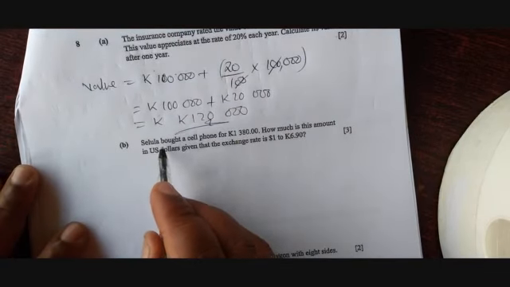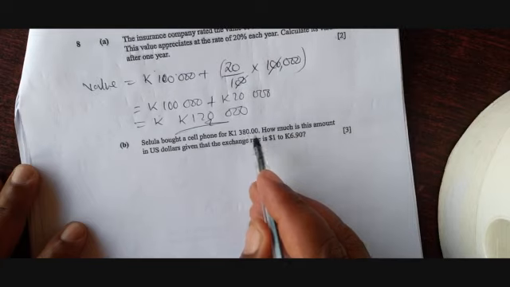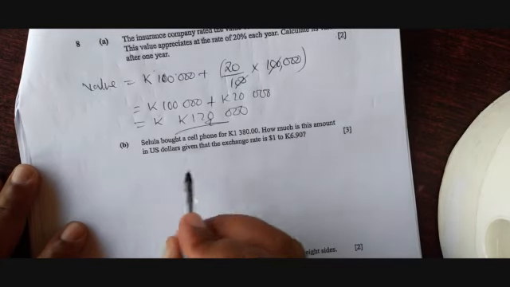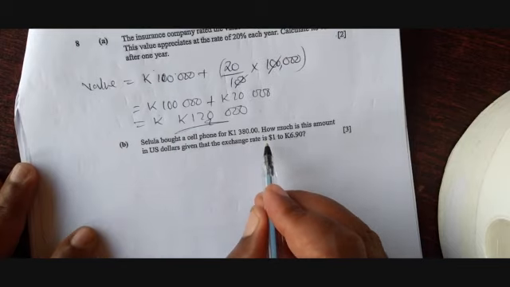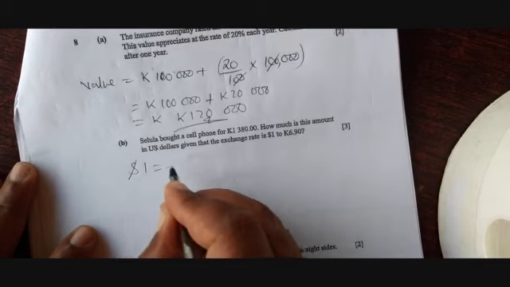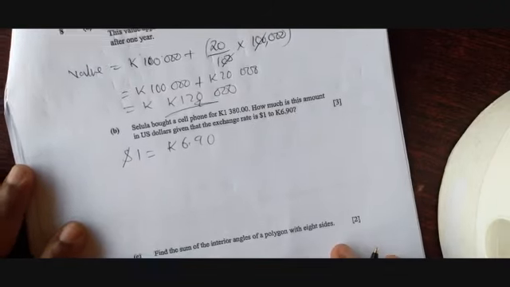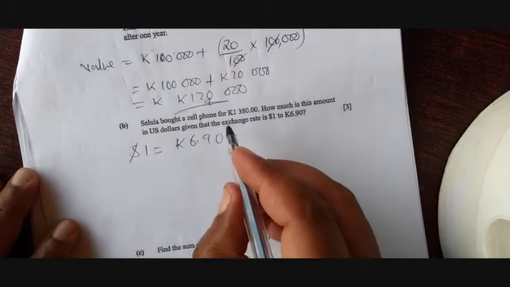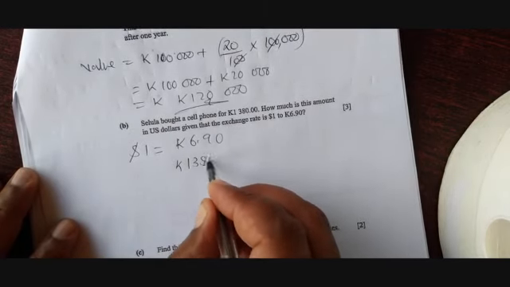Cellular bought a cell phone for 1,380 kwacha. How much is this amount in US dollars, given that the exchange rate is 1 US dollar to 6 kwacha 90 ngwee. All right. Now, if you have got 1,380, how much is this in dollars?